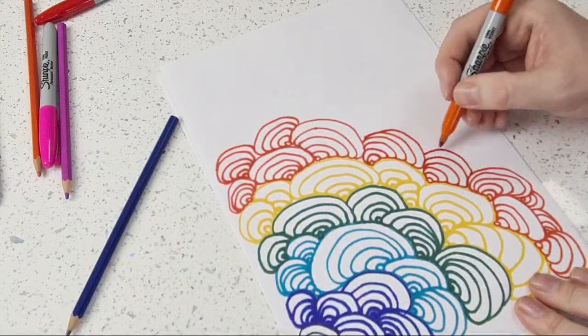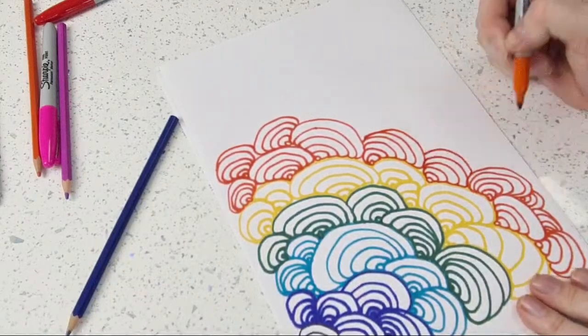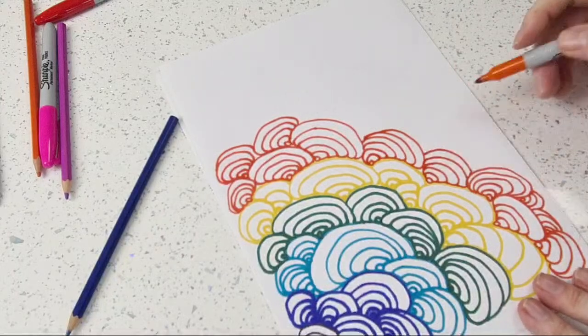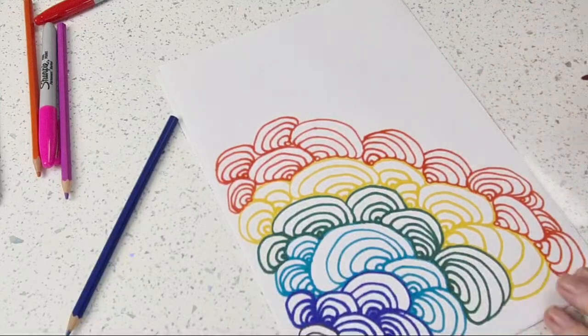I don't often do it, but every now and then, again, I will do it as if it's behind the other one. So you can see that line there doesn't meet up. It's as if it's going behind. So I do that every now and again.